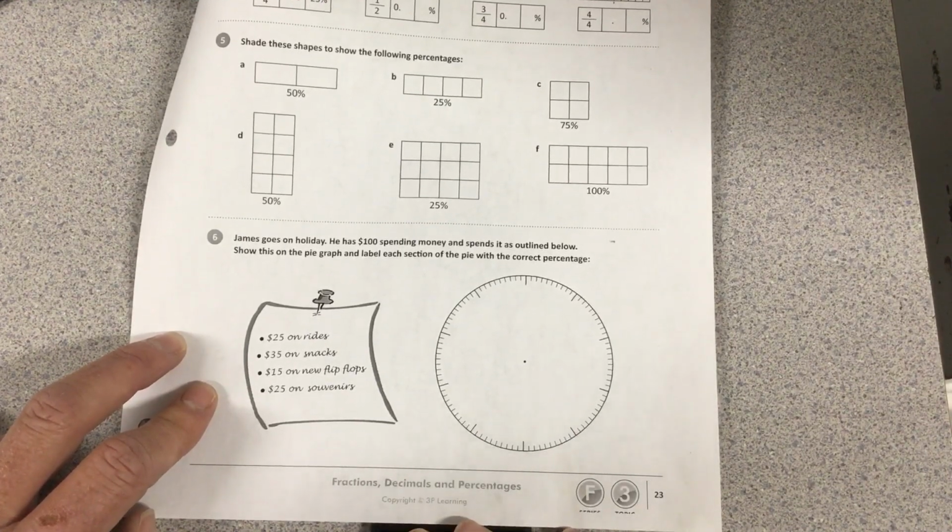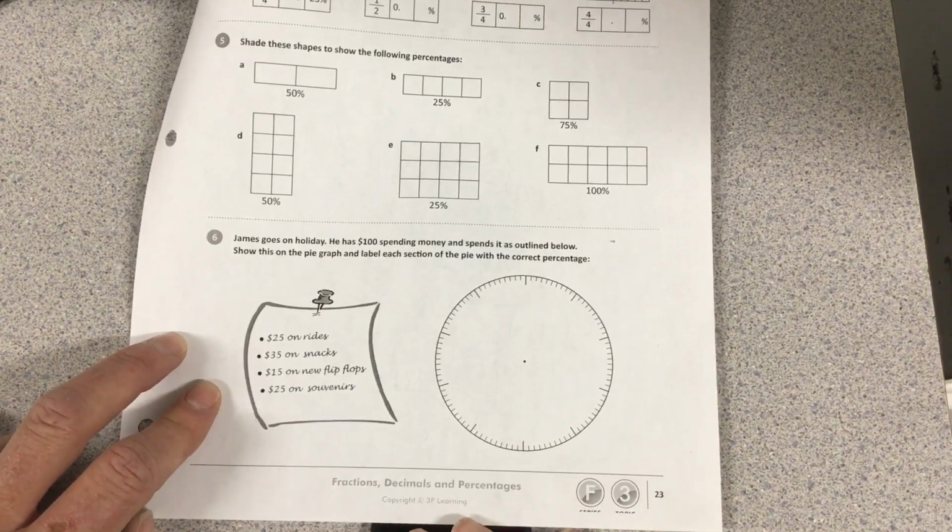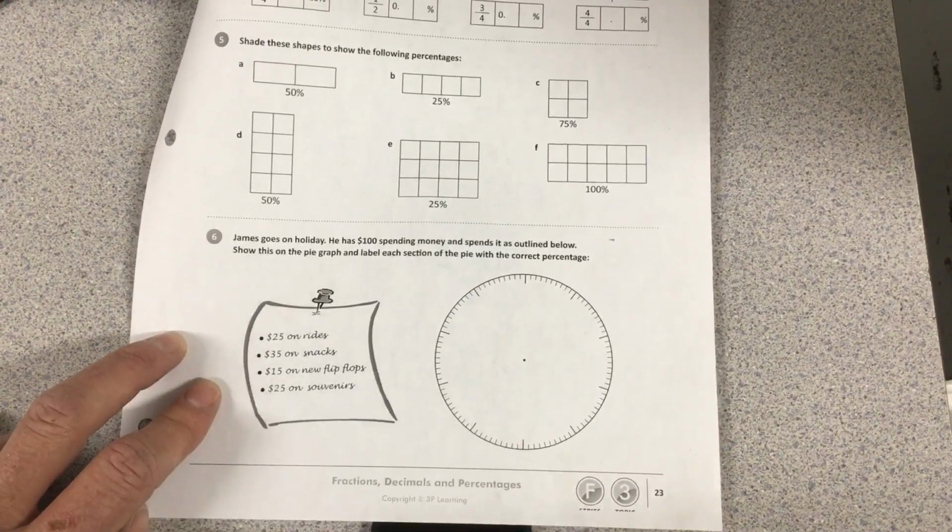I think that is all I'm going to cover with you today. This is now just showing you that fractions, decimals, and percentages are related. Thank you.